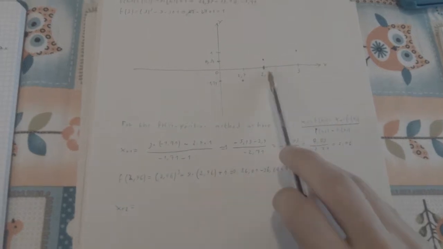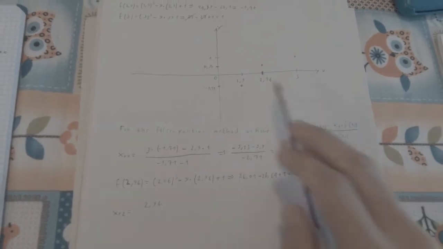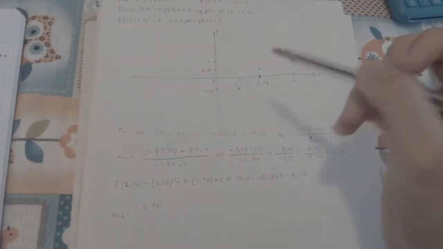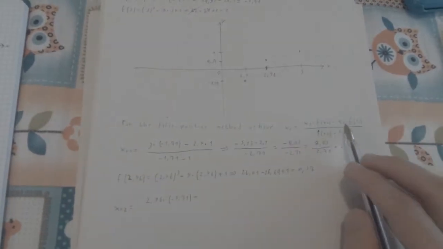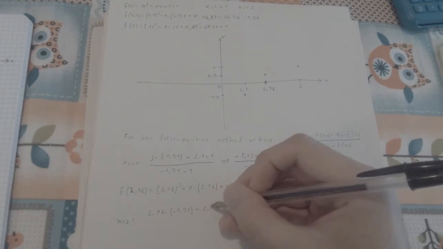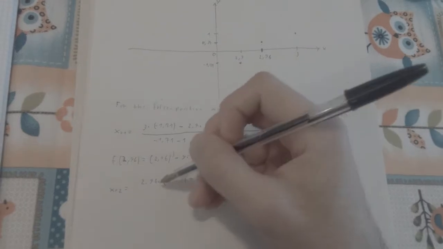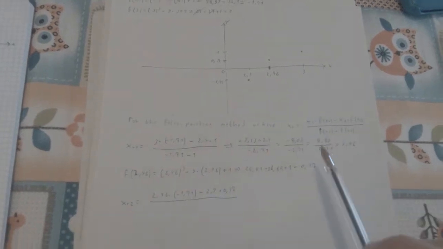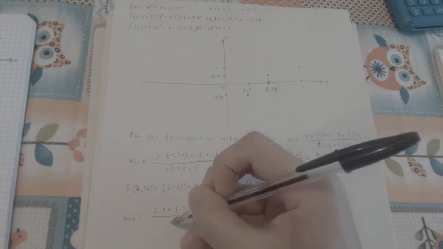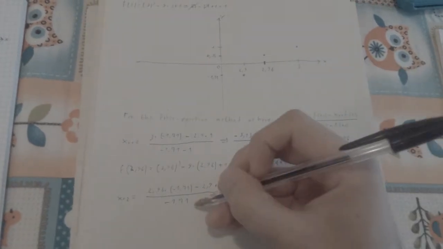If we look at the formula, we get x2, so 2.96, times f of x1, so f of 2.9, so negative 1.71, minus x1, so 2.9, times f of x2, so 0.37, everything over f of x1, negative 1.71, minus f of x2, so 0.37.